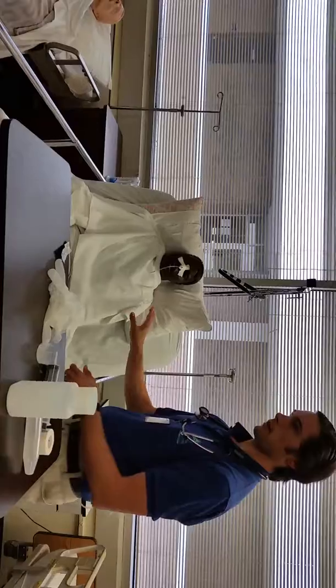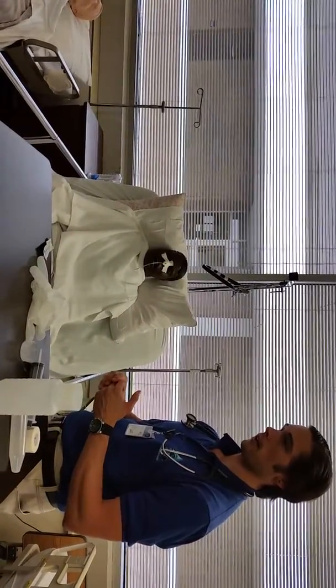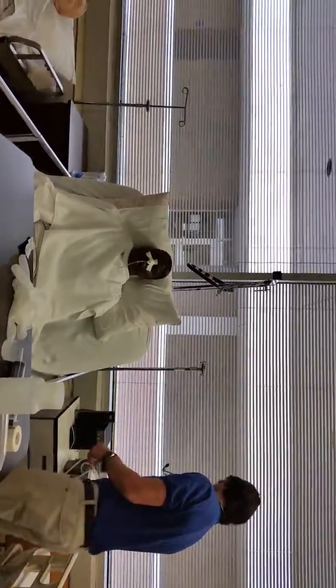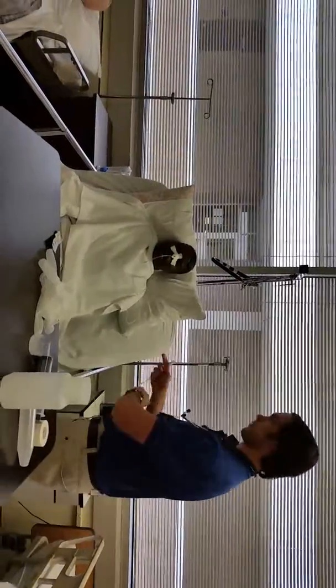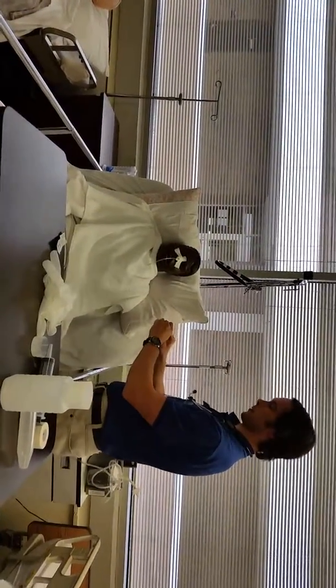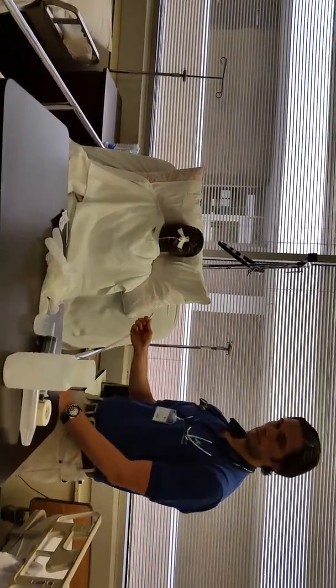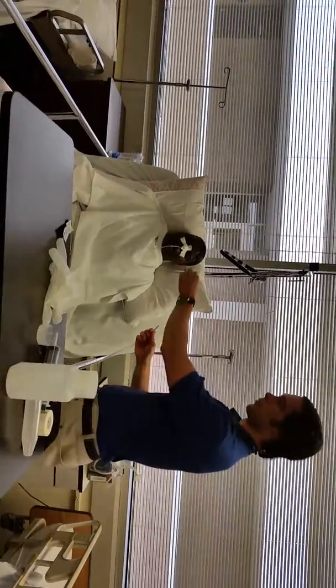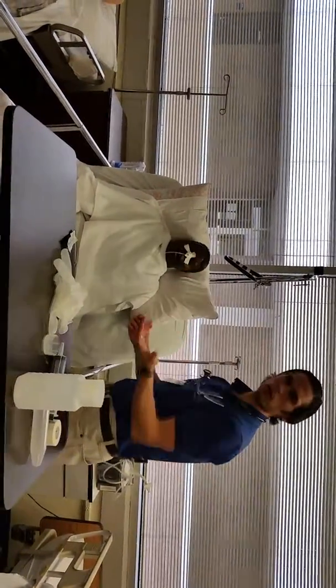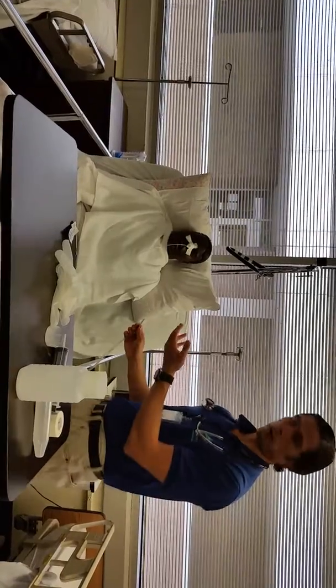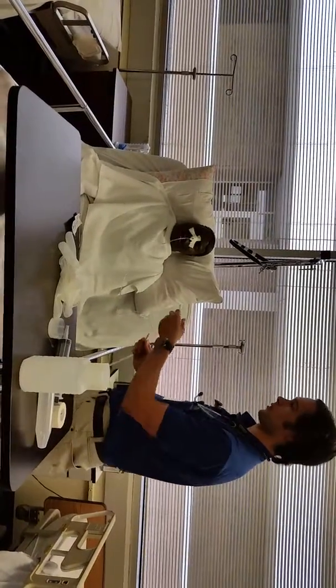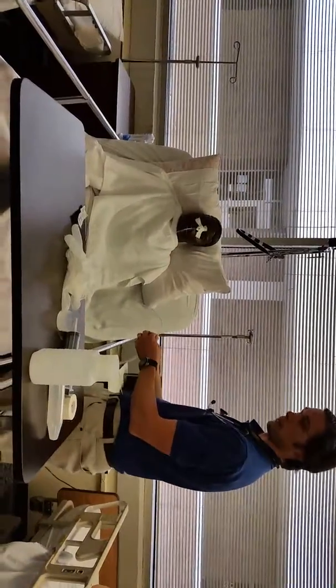So that's like that. Then I would connect it to low setting of suction, and come back and do oral hygiene every 2 to 3 hours because they are NPO usually with this, so I clean their mouth every 2 to 3 hours.